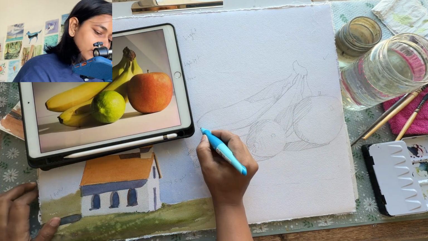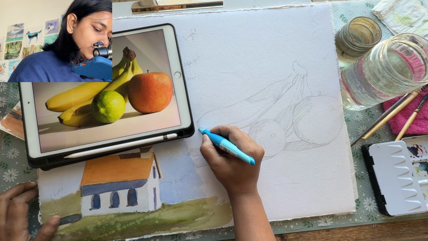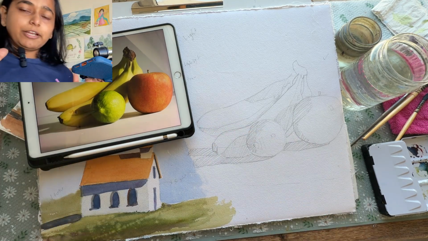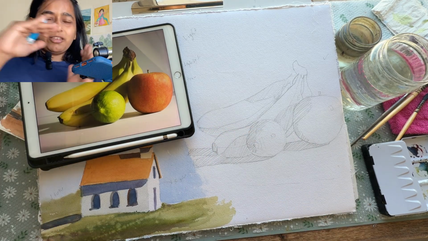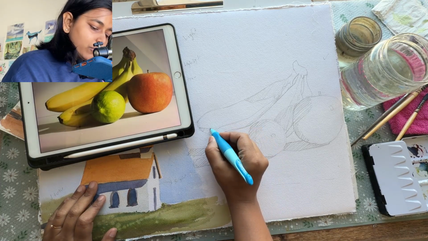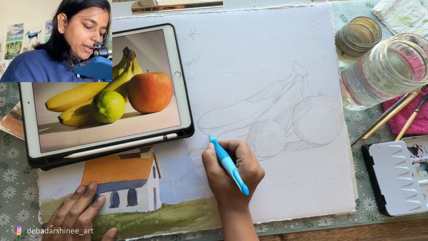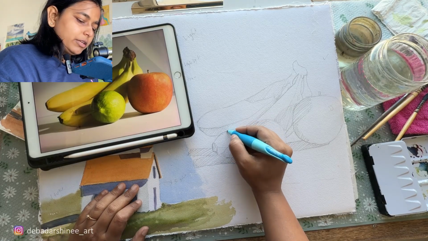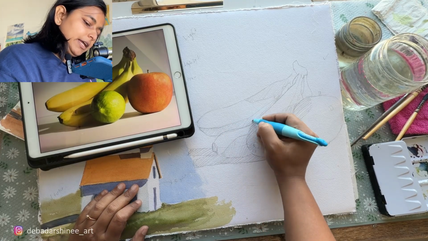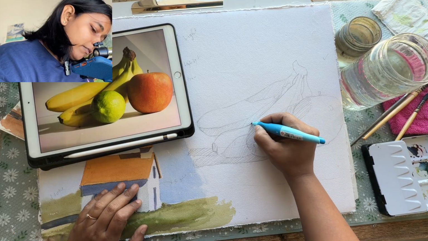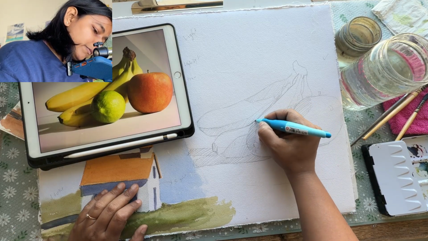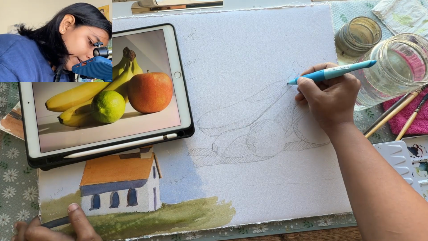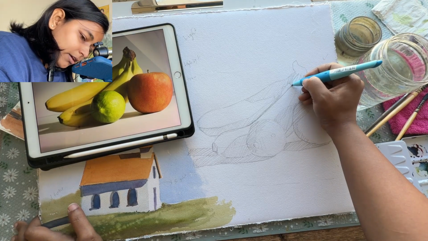I think there is also some shadow part here on this banana, because the banana is a 3D structure with multiple planes, so it will also have a shadow side. So it is gradually becoming light here. Then we have some shadows from this banana here. So I think that is it. We can now start painting.